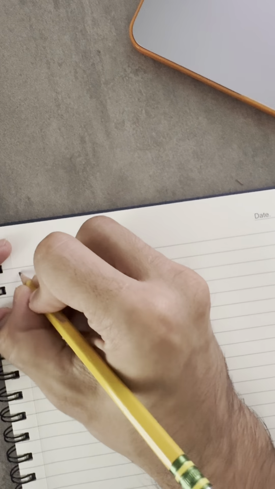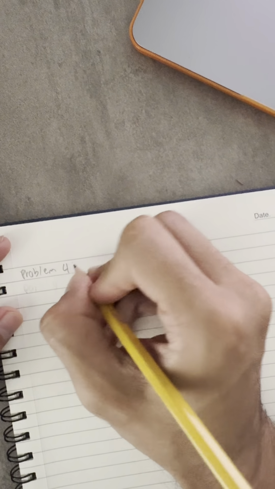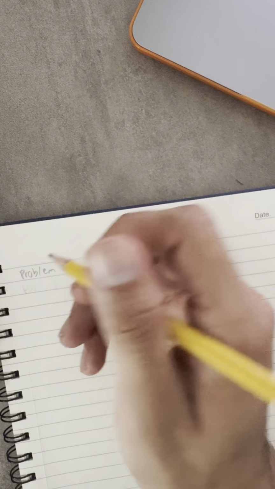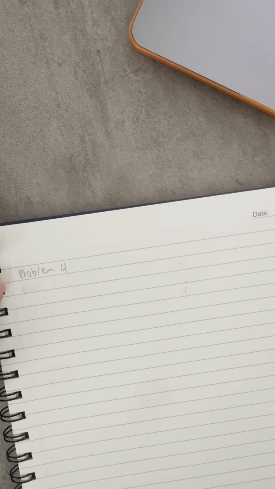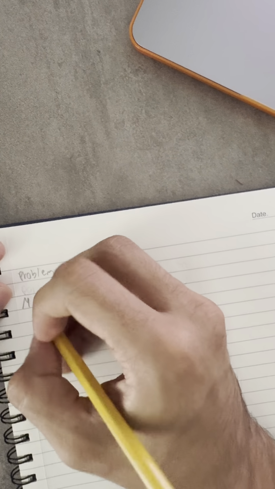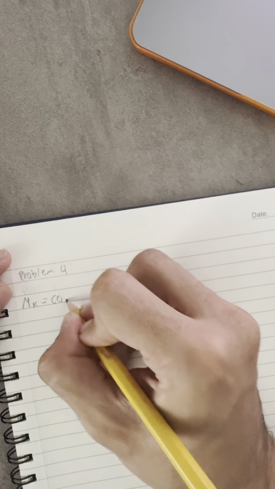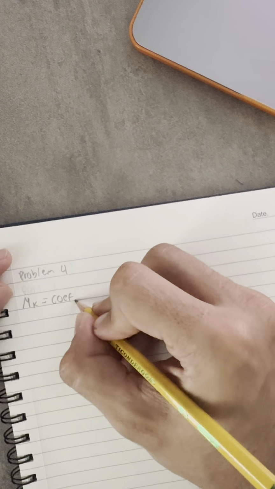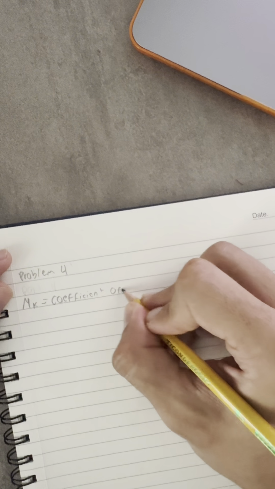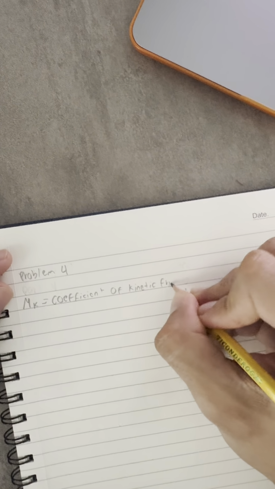Now we're going to start with problem number 4. This one is different from the other exercise because we need to give the answers in terms of symbols. So we have mk, which is our coefficient of kinetic friction.